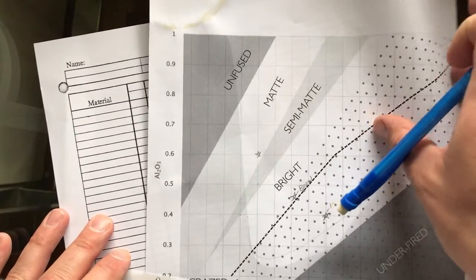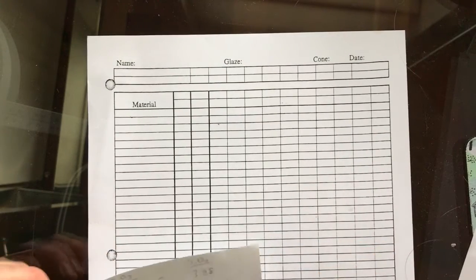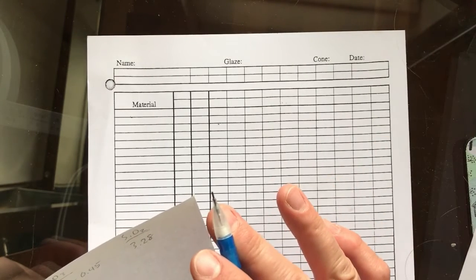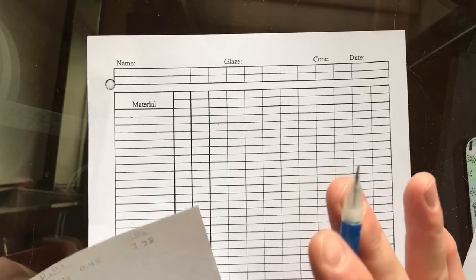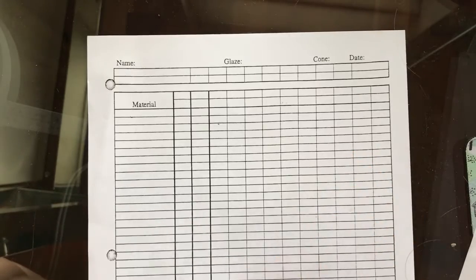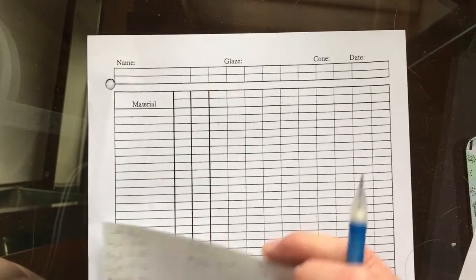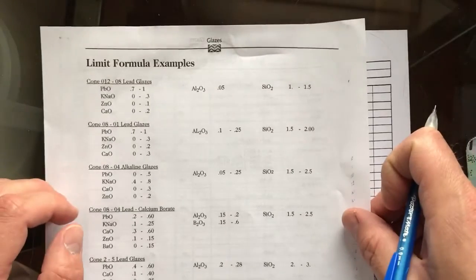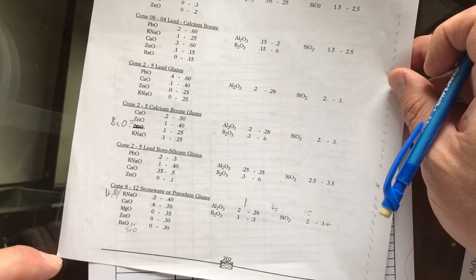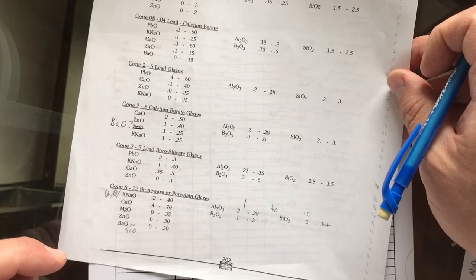Okay, I'm going to go through and do a demonstration of how you get from the Unity formula to an actual glaze. There's a number of different factors in the reason why I'm choosing this particular Unity, but included with the oxides sheet, there is a limit formula examples, and that is just basic limits for any glaze, really, for any temperature.